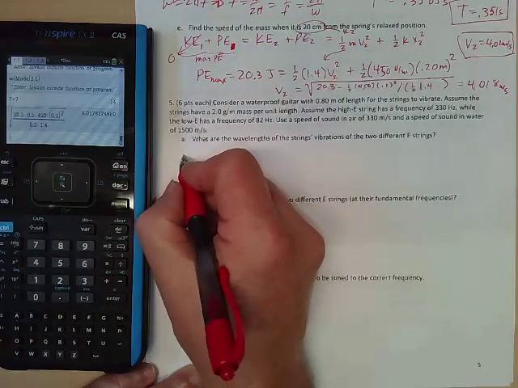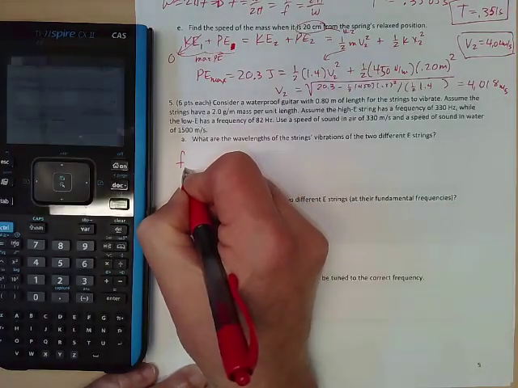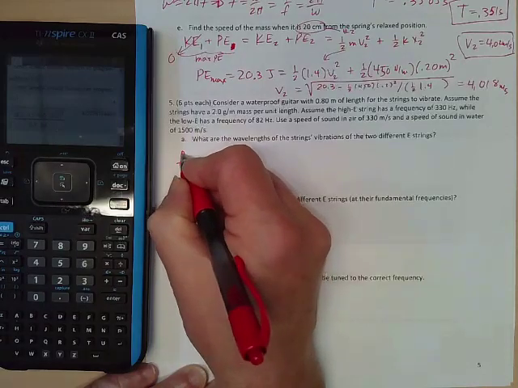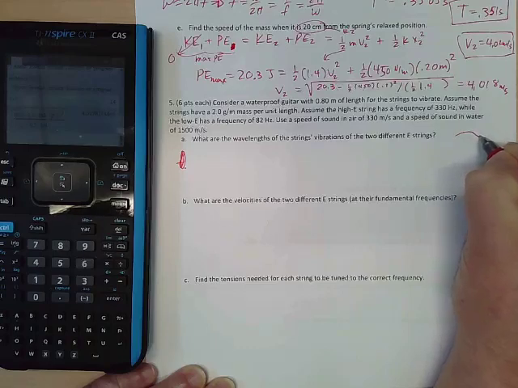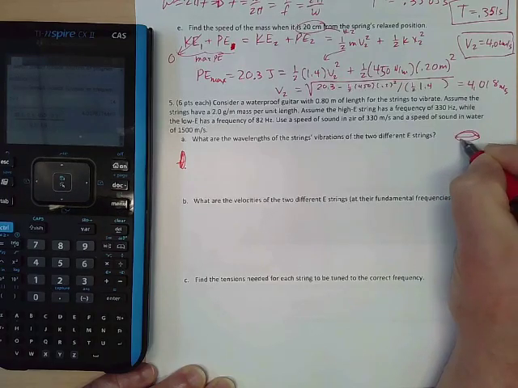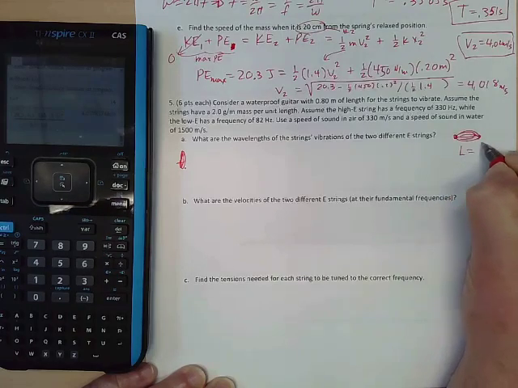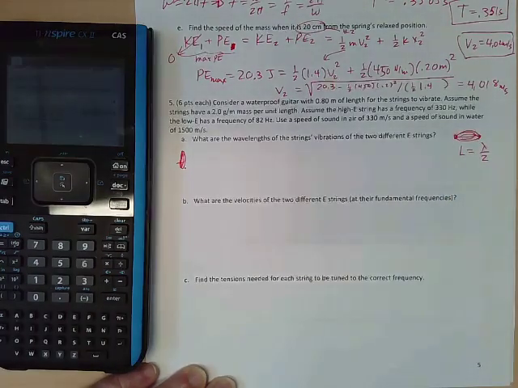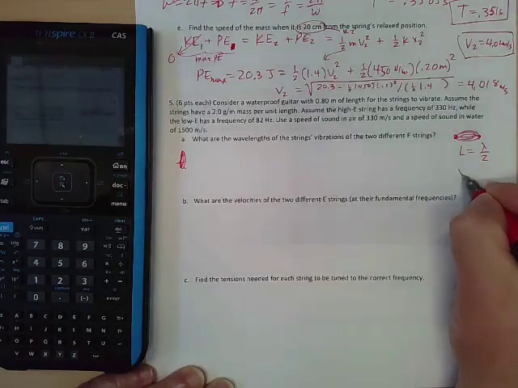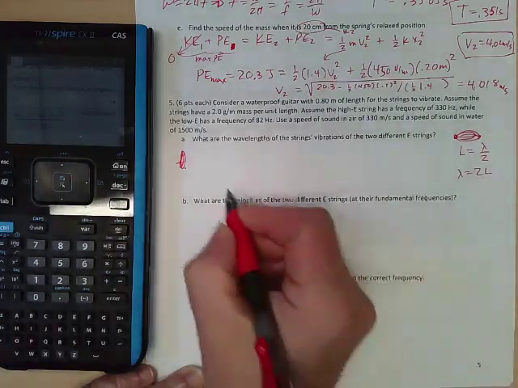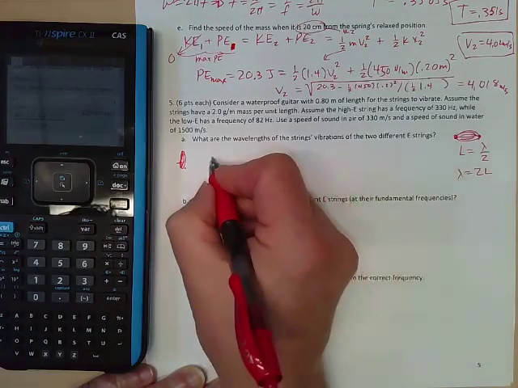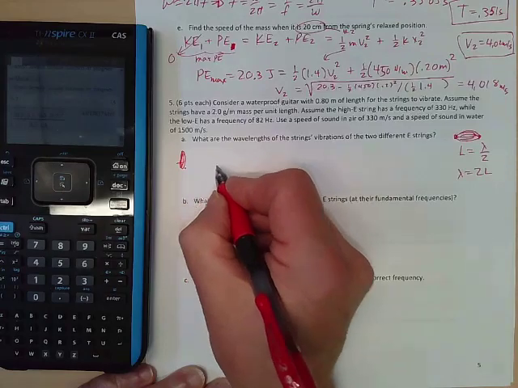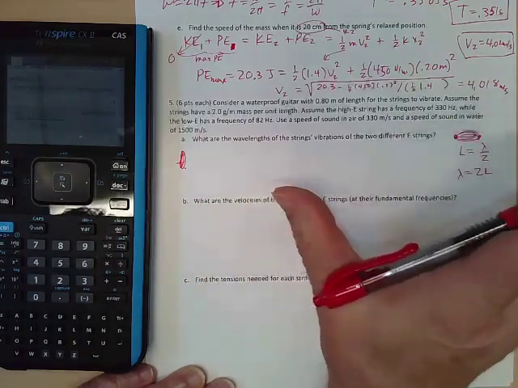So remember, for the fundamental frequency, when we have a string vibrating, it's going something like this between the 2 ends. This is half a wavelength, so L is equal to lambda over 2, and so lambda is equal to 2L. And that's the same for both of the strings. It just has to do with how long the guitar is, basically.